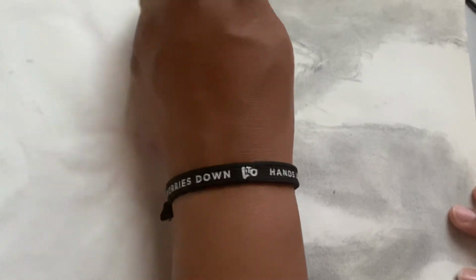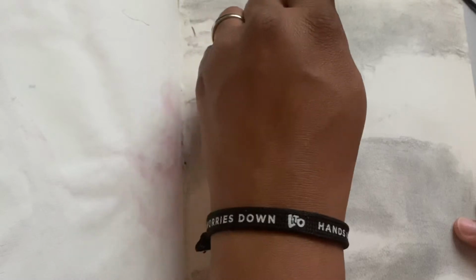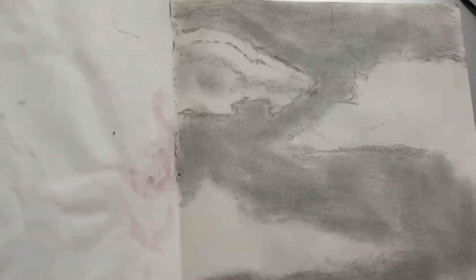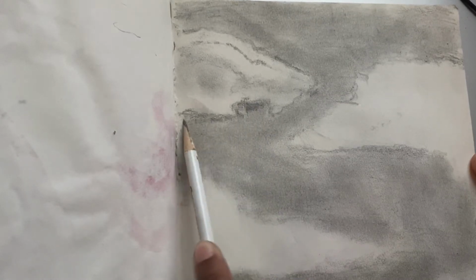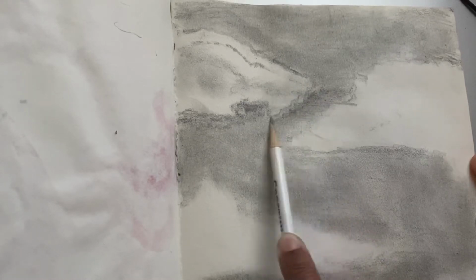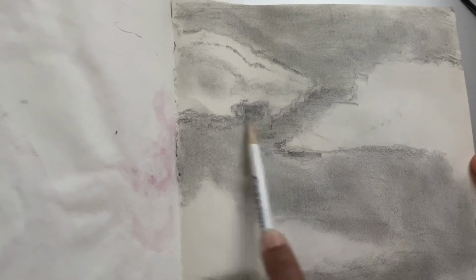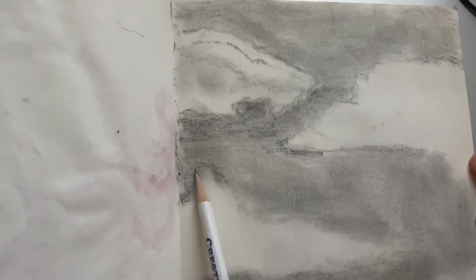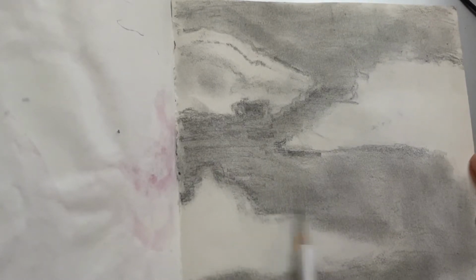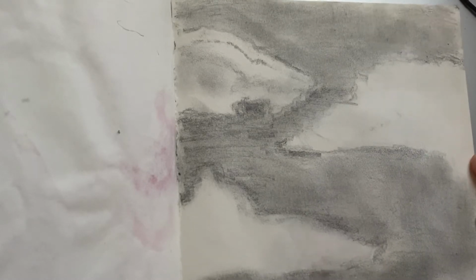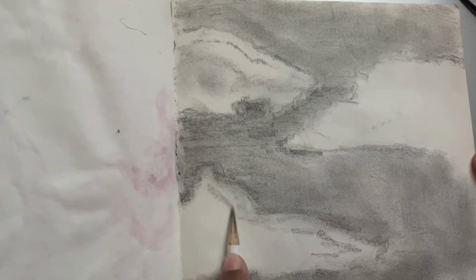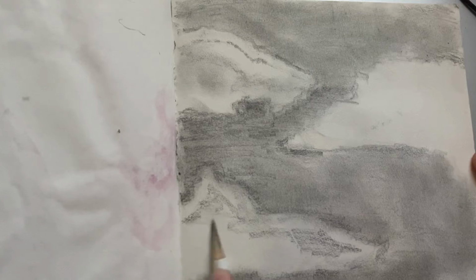So really white at the edges. And the inside over here should be a little bit lighter gray.